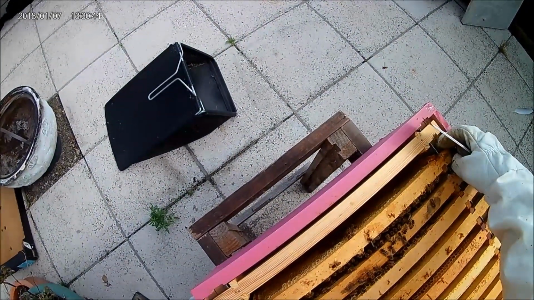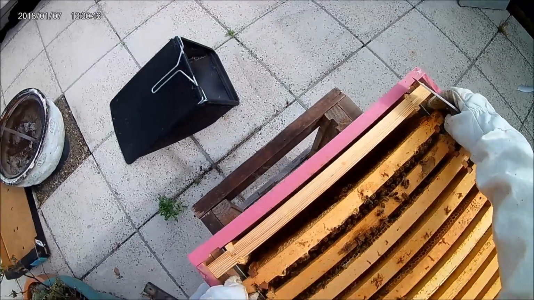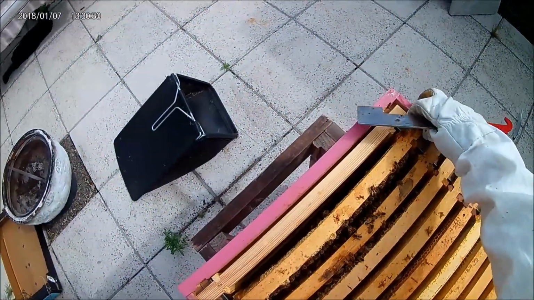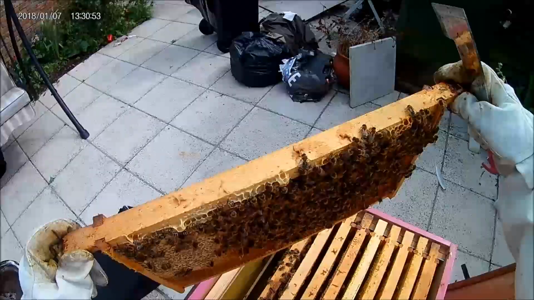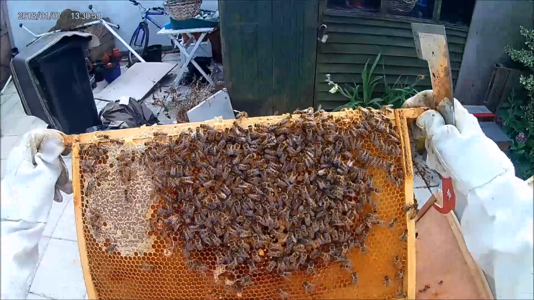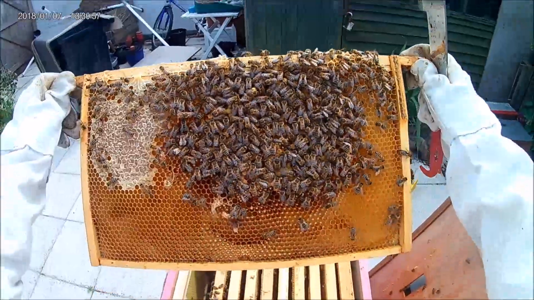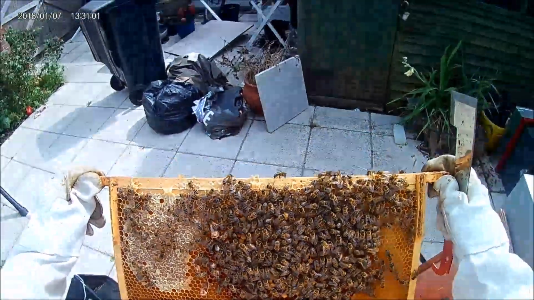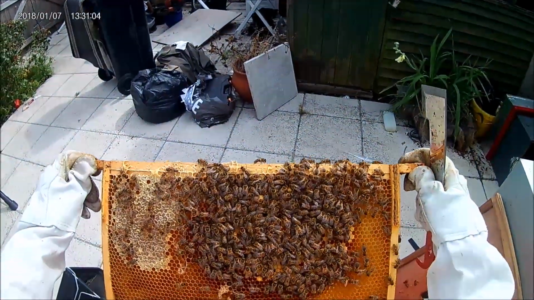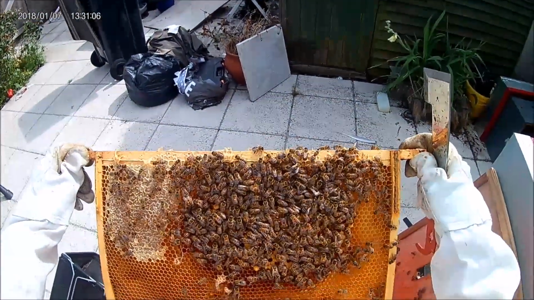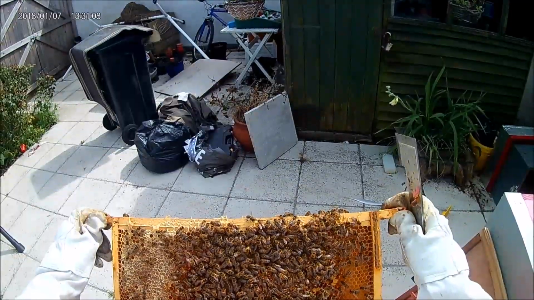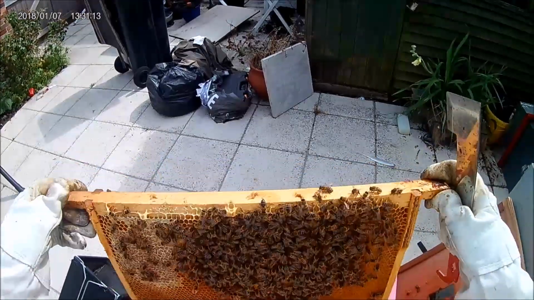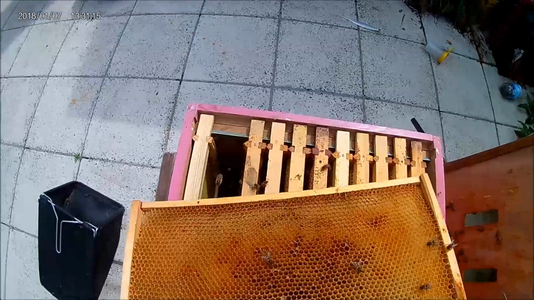So I did a split basically, and they all had about five queen cells each, and luckily the new virgin queens both got mated and came back, and I did see the queens.